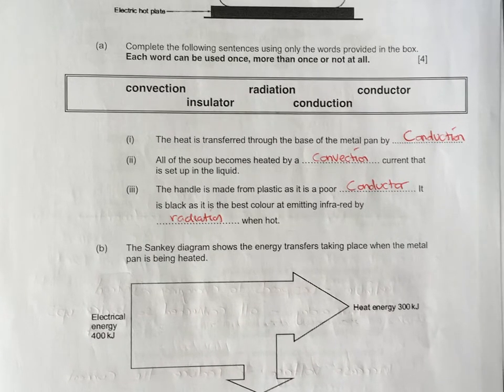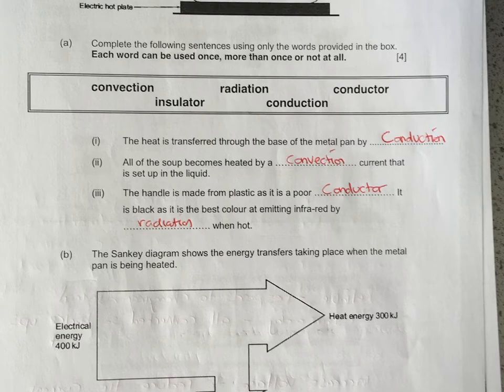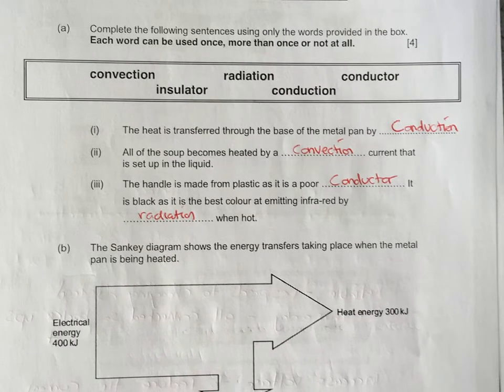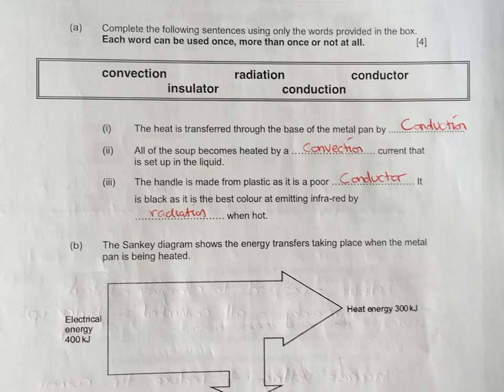So the heat is transferred through the base of the metal pan by conduction because metal is a solid, so it's going to be through conduction, touching particles vibrating from hot to cold, okay? All of the soup becomes heated by convection because soup is a liquid, so we've got convection currents.